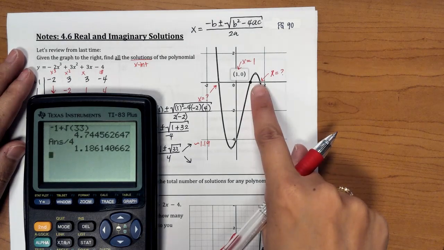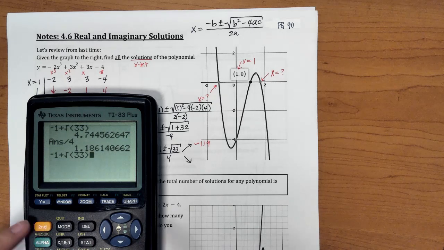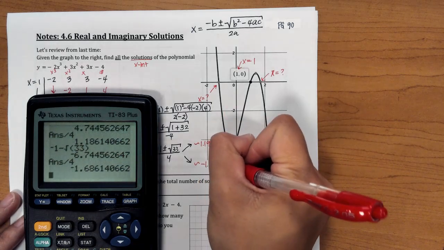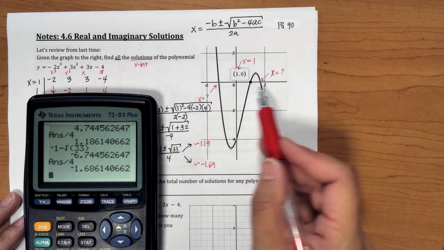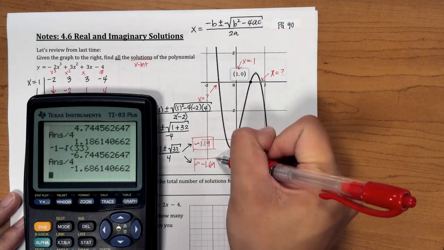Look, that's that one. Then if I do second enter, I can go back and change this to a minus, divided by 4. That gives me approximately negative 1.69, which is that one. So that's our final two answers, x equals and x equals.